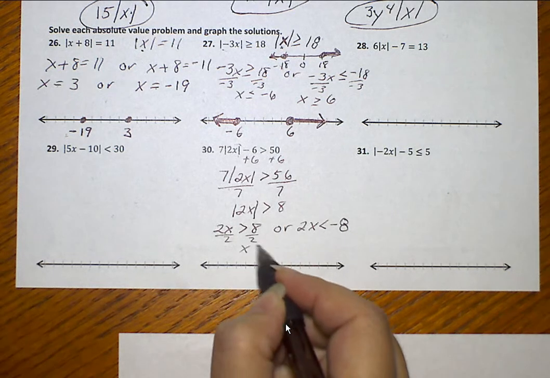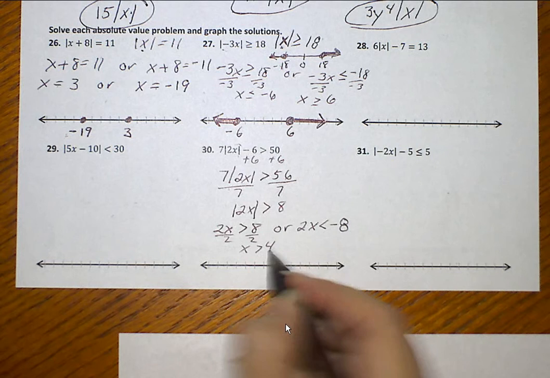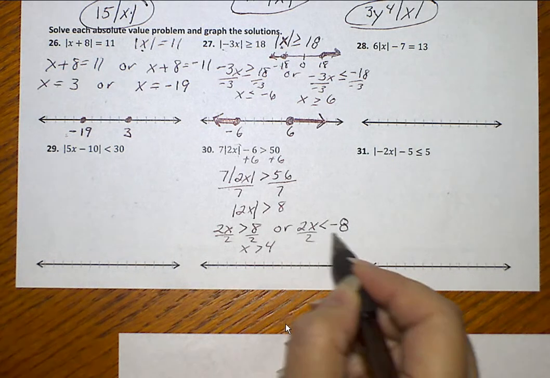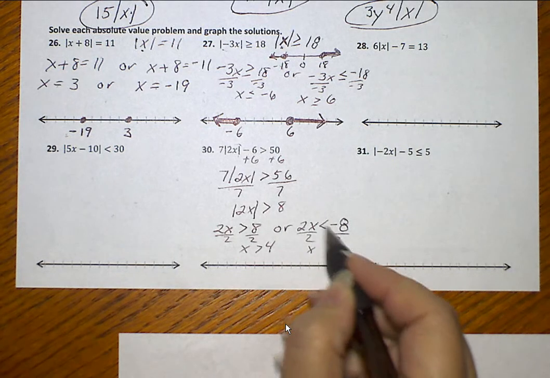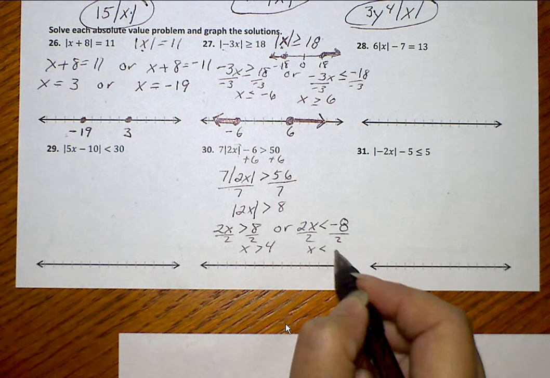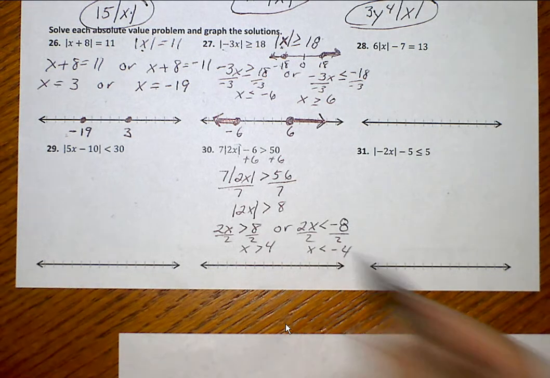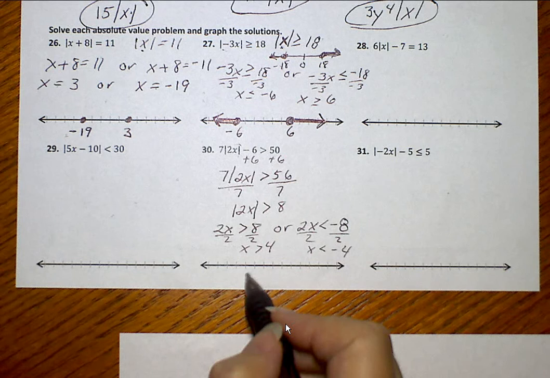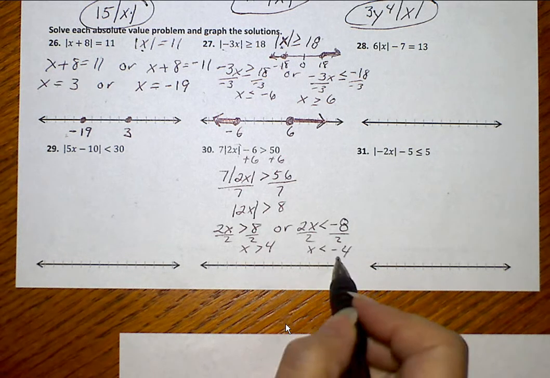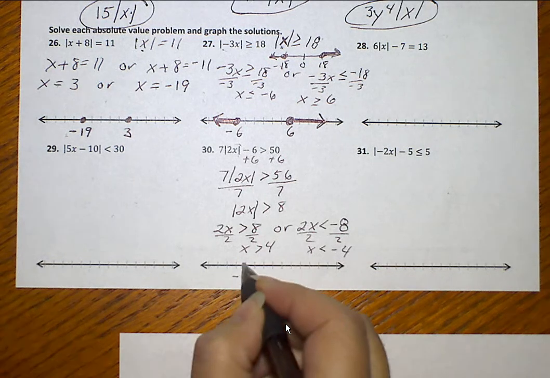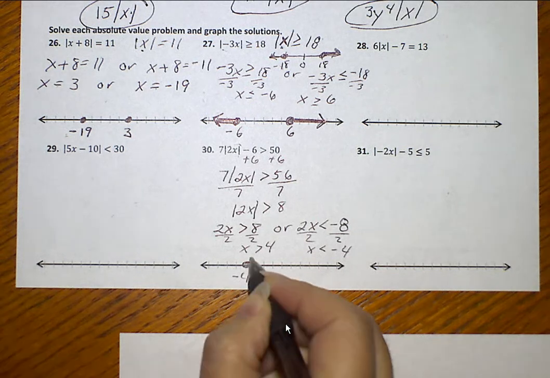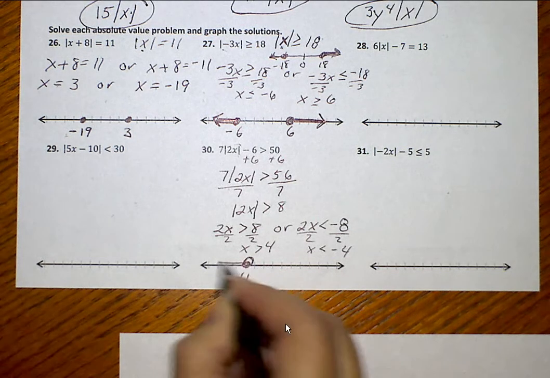Divide by 2. x is less than negative 4. So we have here negative 4, open circle, and it's that way, and then 4, open, and it's that way.